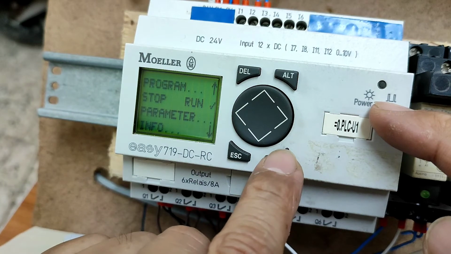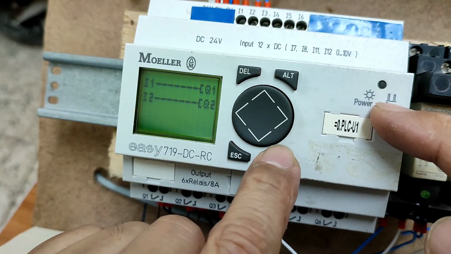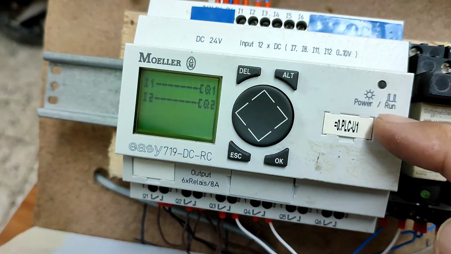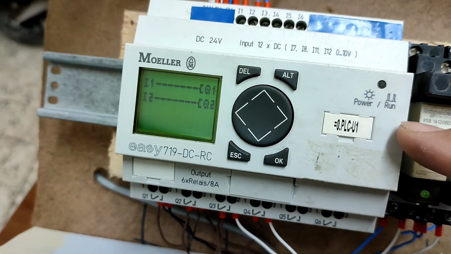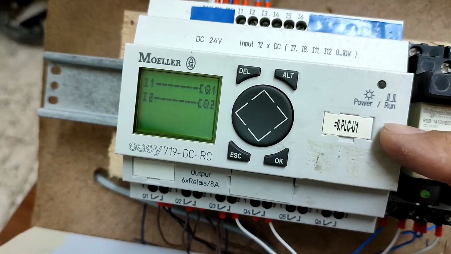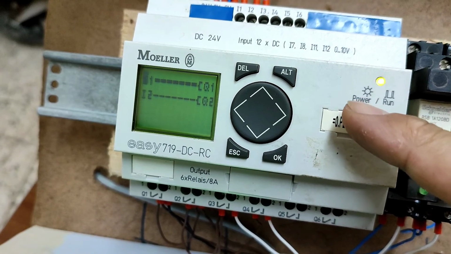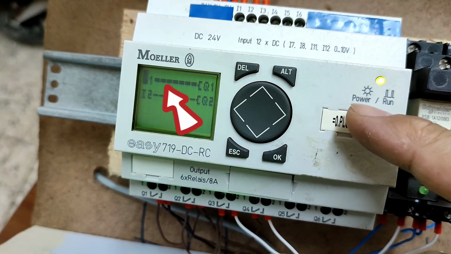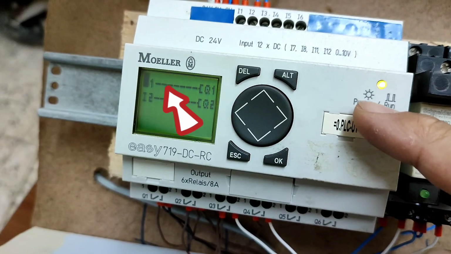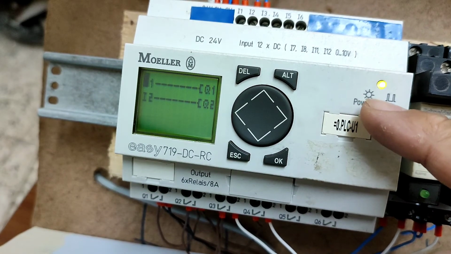We can go to the program and we can monitor it online. So if I press OK, if I press the input 1, you can see that the line is becoming thick. So it means it is active. If I release input 1, the line will become thin.